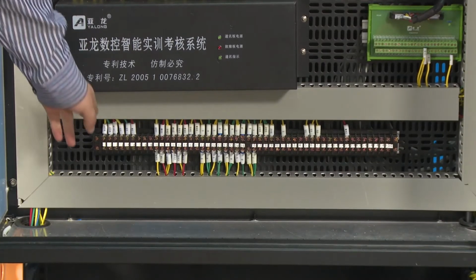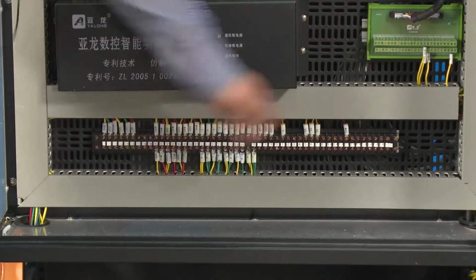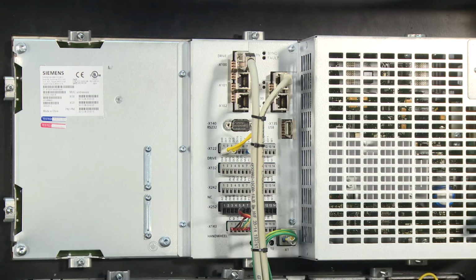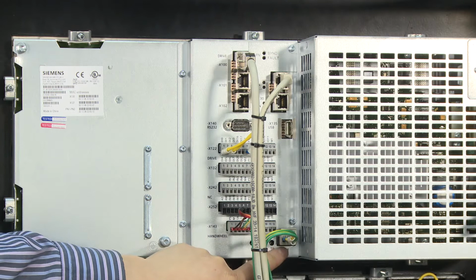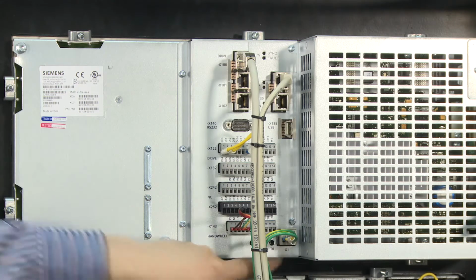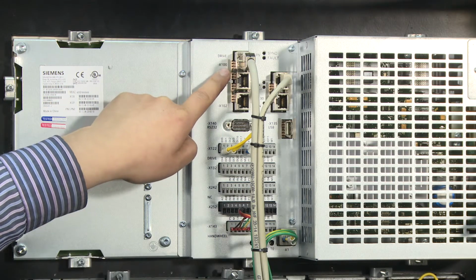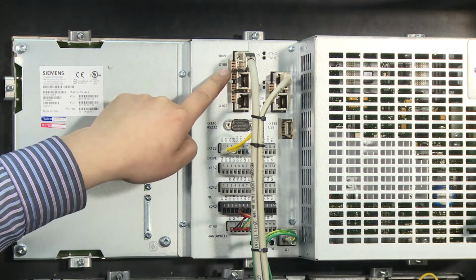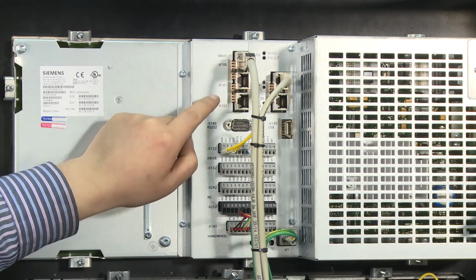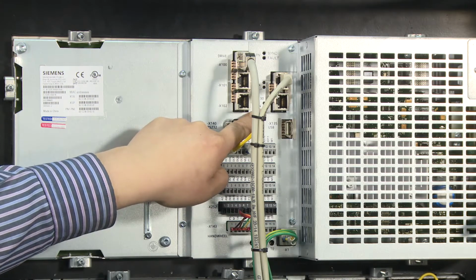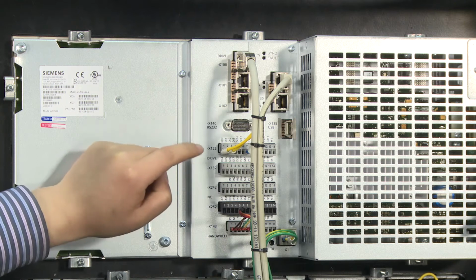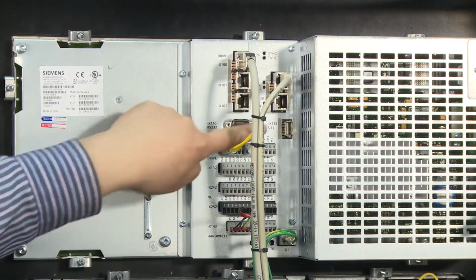The fourth row is our terminal main row. Here is an introduction of the 828D CNC system interface. XE is our 24 volts power input. X100 is high-speed drive interface. X130 is our industrial Ethernet interface. X135 is USB interface.